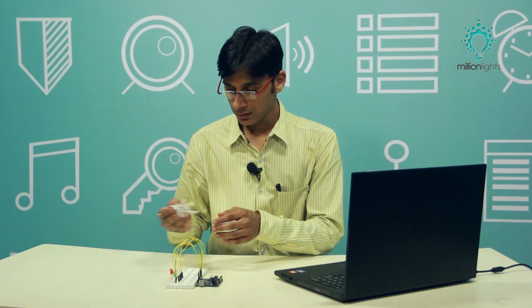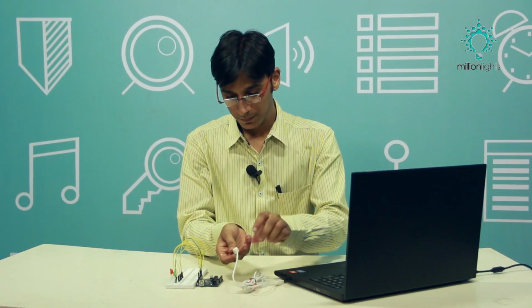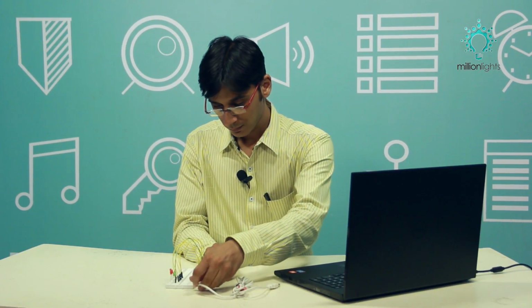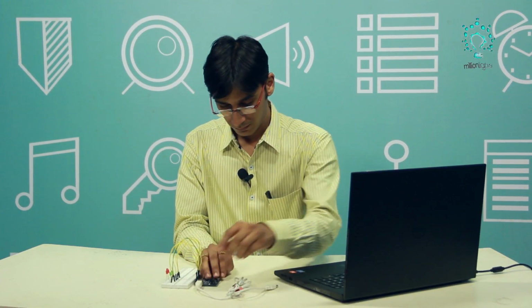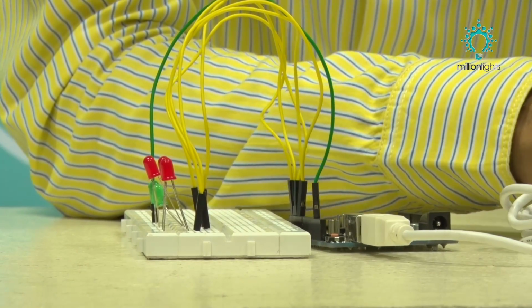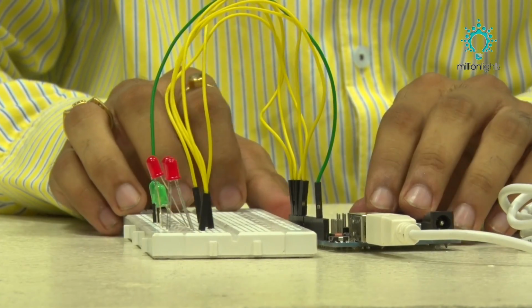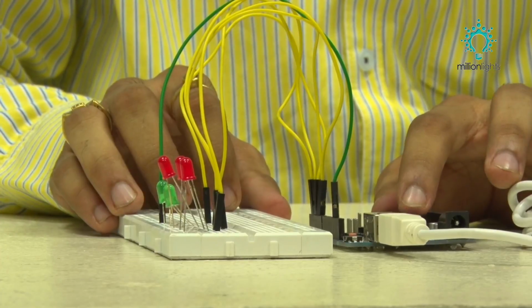Okay. So with this our circuit is complete. Now we have to just connect this with the help of the USB cable to the PC. Now we'll discuss the code and the output.